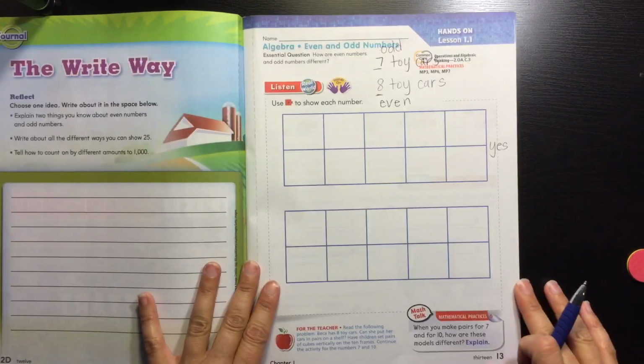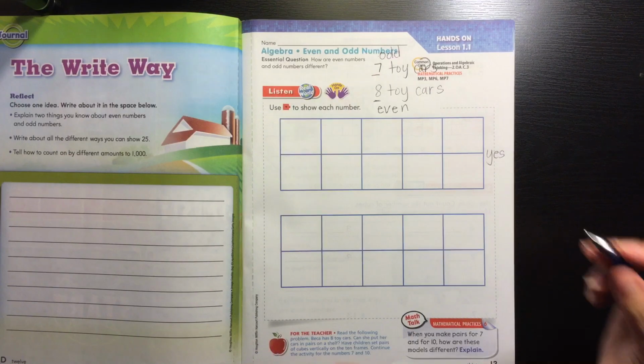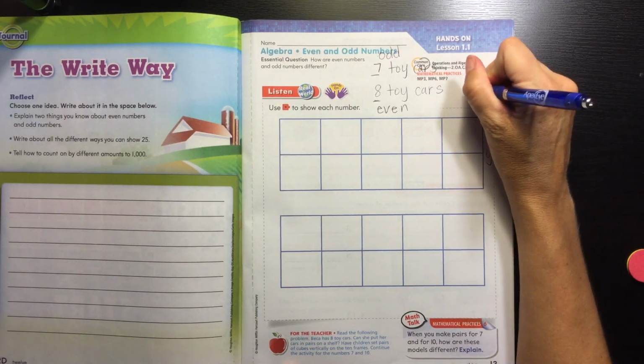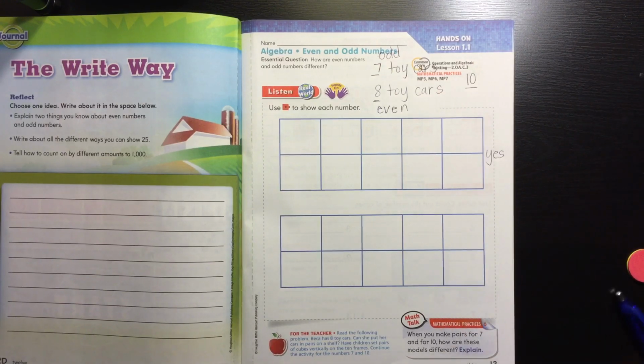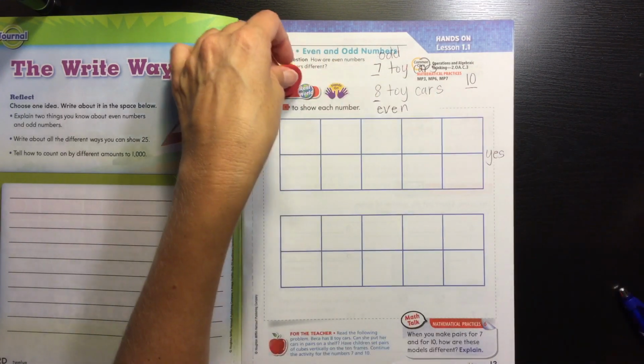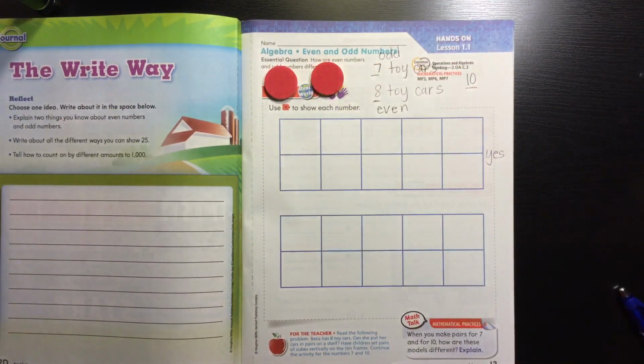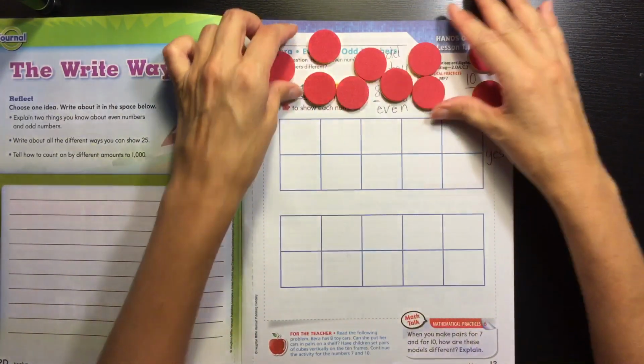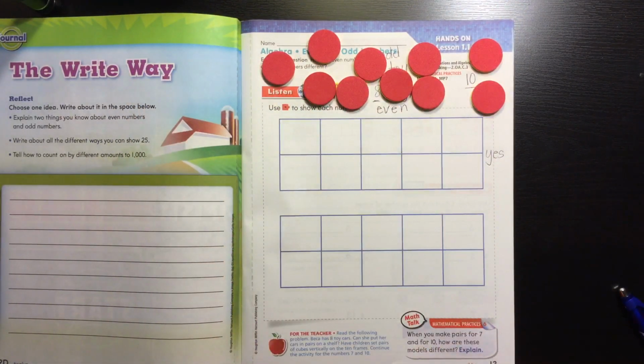And finally, the last number that we're going to do is the number 10. And I'm not even going to say toy cars. I just want you to count out 10 of your cubes. So go ahead and count out 10. Pause the video while you do that. All right, so you should have counted out 10. And you're going to take your 10 and you're going to put them on your 10 frame. So go ahead and pause the video and do that. And you decide if 10 is an even or an odd number.